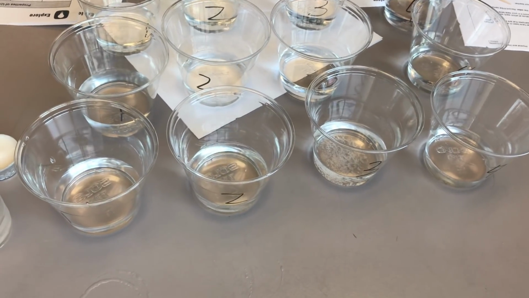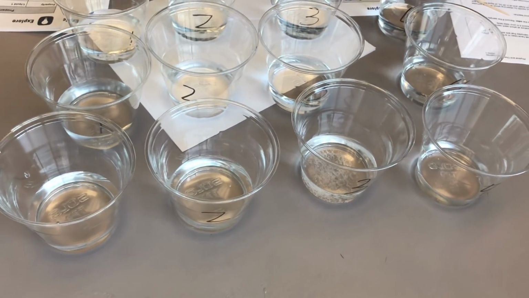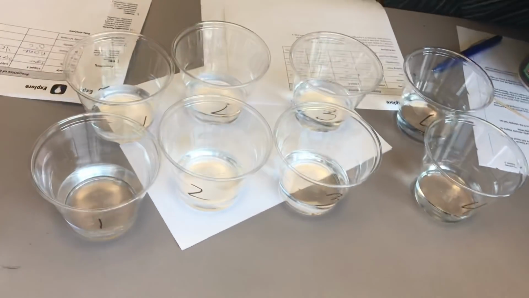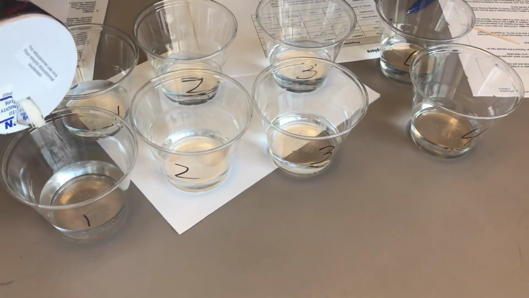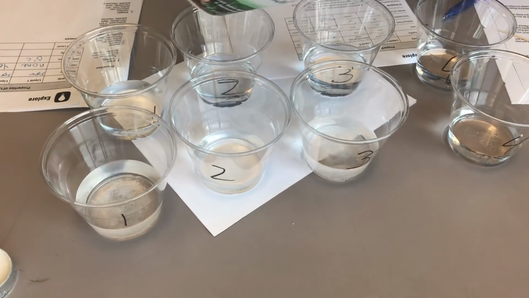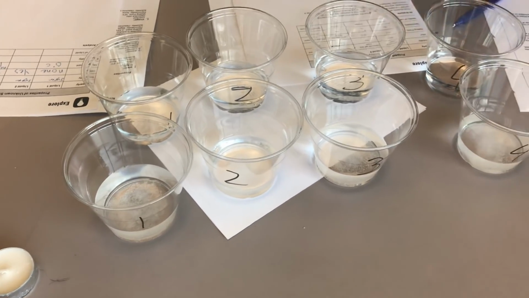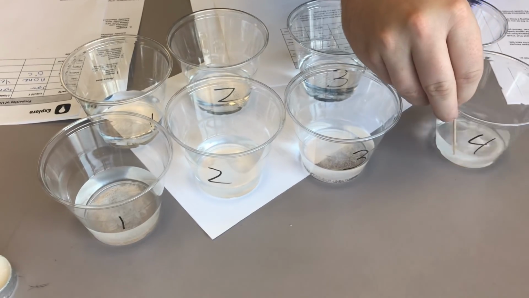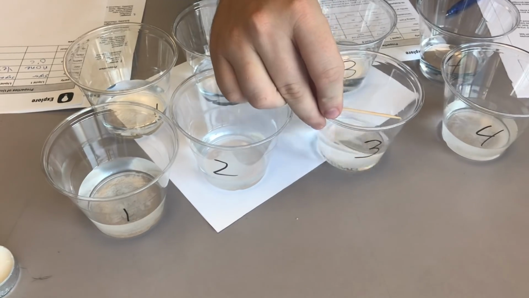Okay, so what are we going to test next for solubility? Salt. We're using different ones. So we'll put a little bit of salt in each one. We're going to speed things up a little bit. We'll just put them in each one to see how they dissolve. I might have put a little too much in each of these, but we'll see how they start to dissolve.